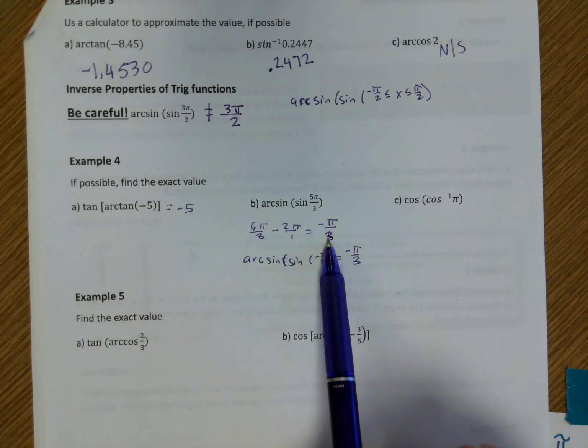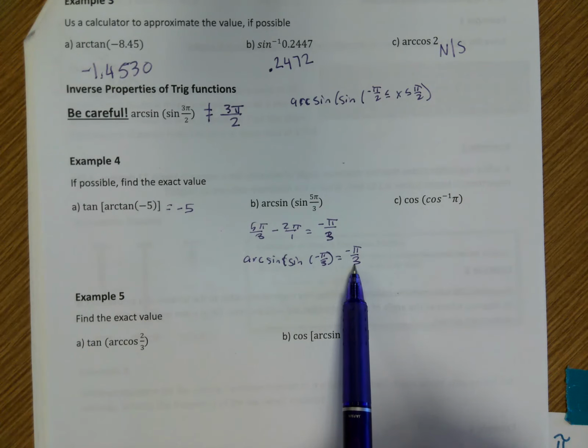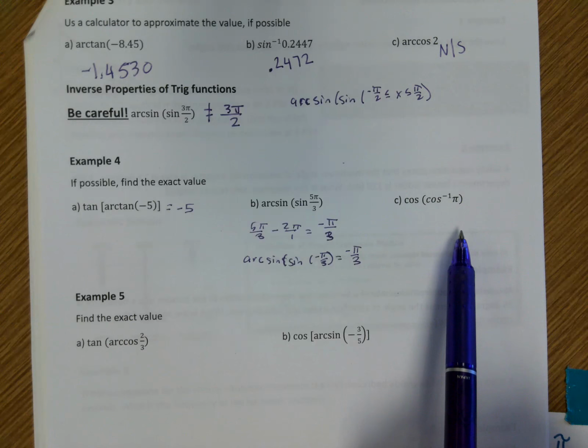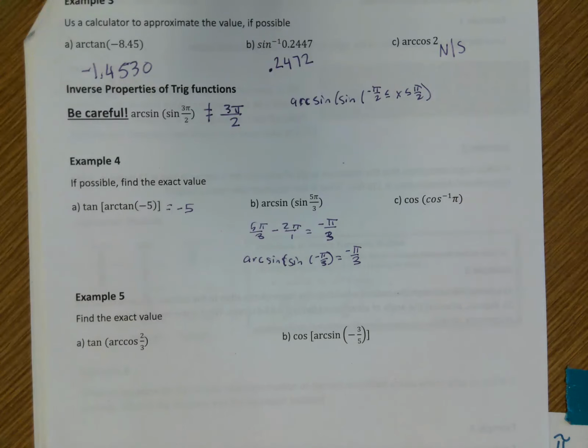Now notice how when I found that coterminal angle, this now is in the domain. It's in between negative pi over 2 and pi over 2. If I try to figure out the other angle here, if I subtracted 2 pi, that would give me a negative pi. Well, this is where you have to be careful.